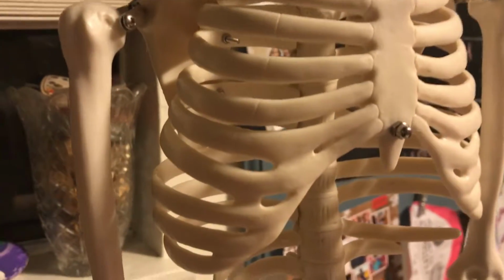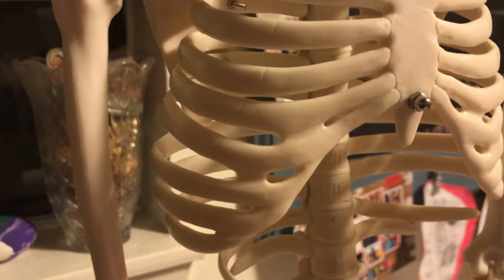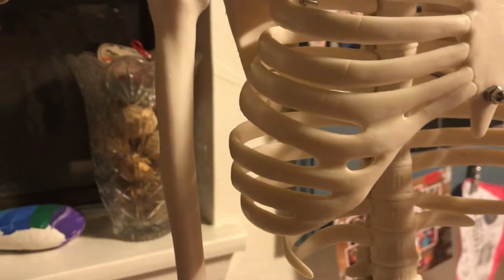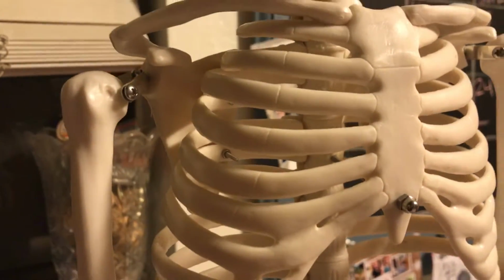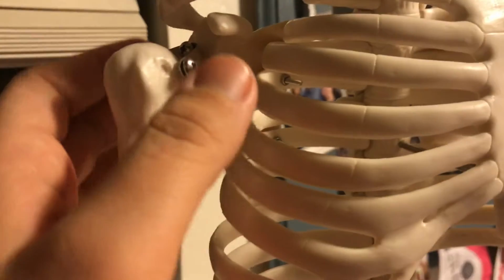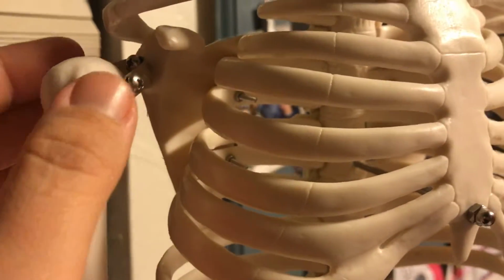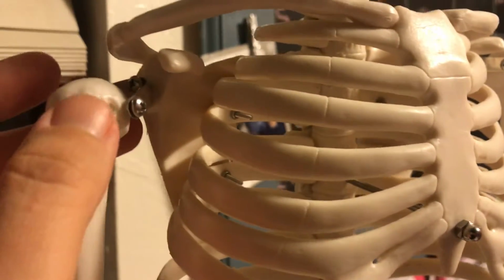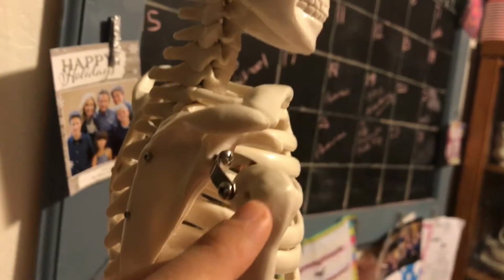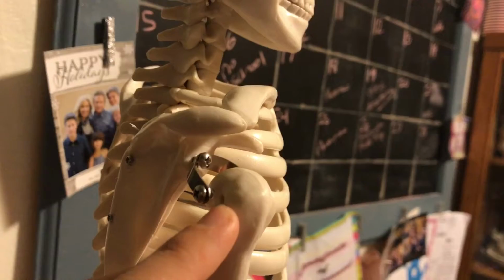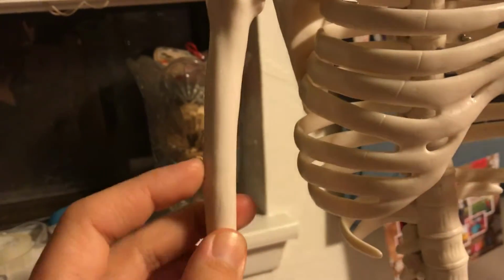The humerus, the head of the humerus fits into the glenoid cavity of the scapula, with the lesser tubercle and the greater tubercle, and then the deltoid tuberosity is the notch on the lateral side of the humerus.